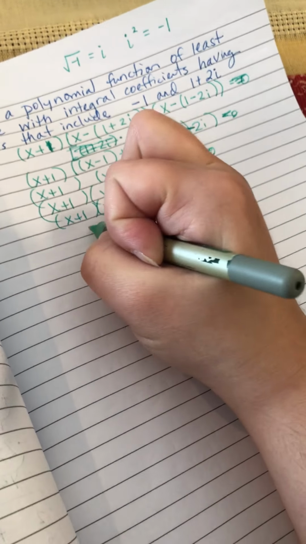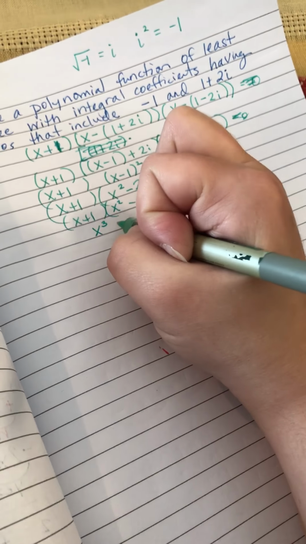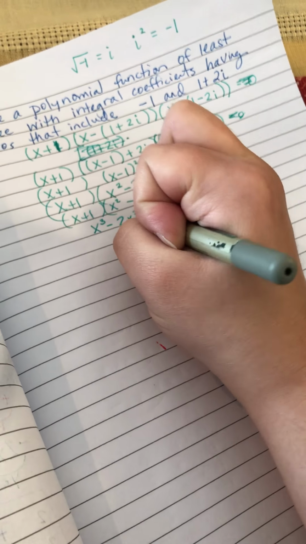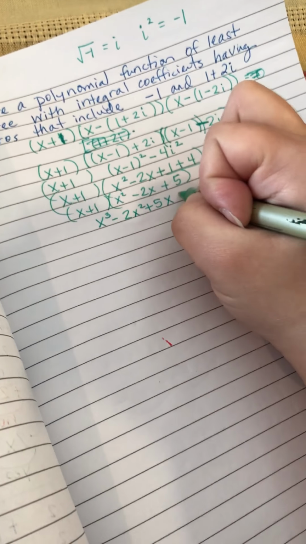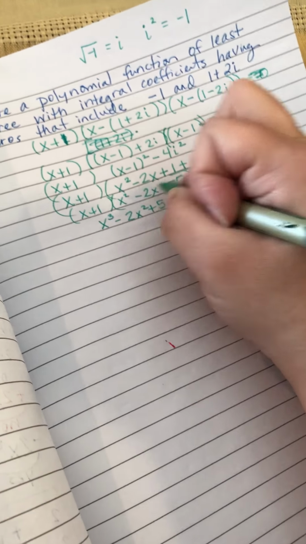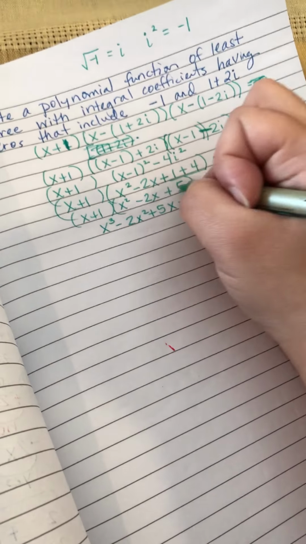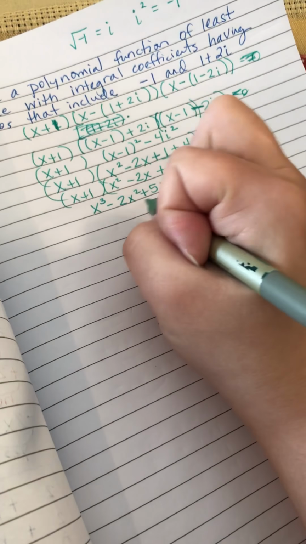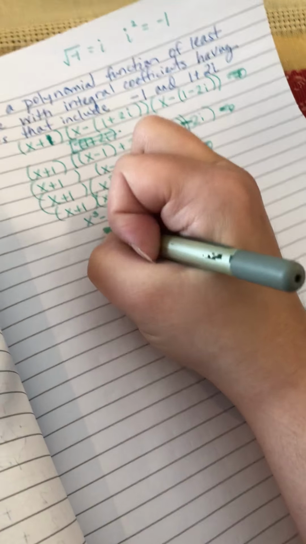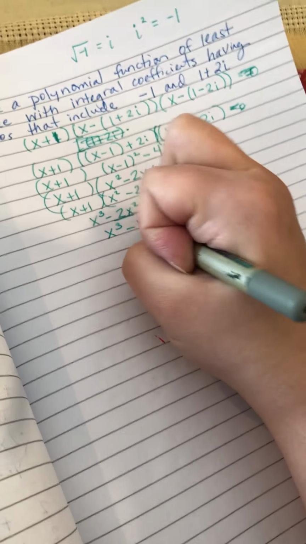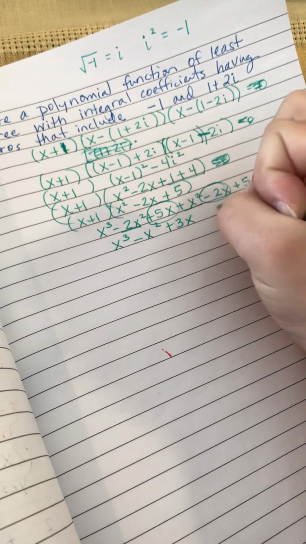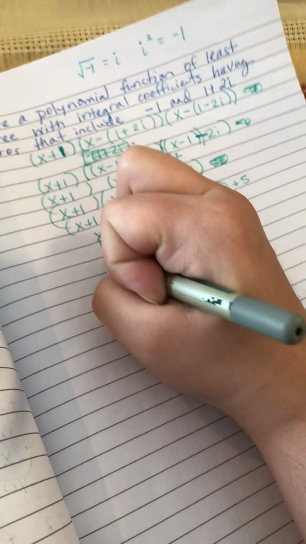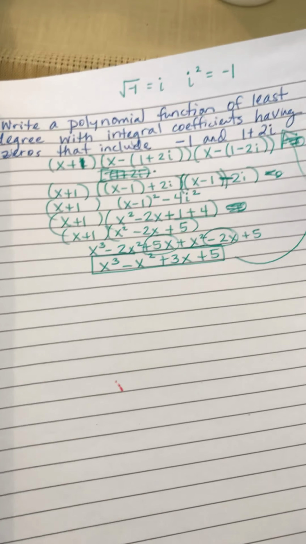So x times x squared is x cubed. x times -2x is -2x squared. x times 5 is positive 5x. 1 times x squared is x squared. 1 times -2x is -2x, and 1 times 5 is 5. Combining my like terms, I would get x cubed minus x squared plus 3x plus 5. And so this would be the polynomial with these solutions.